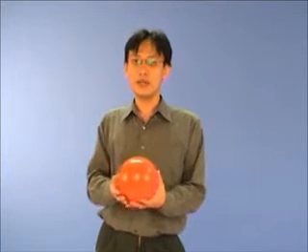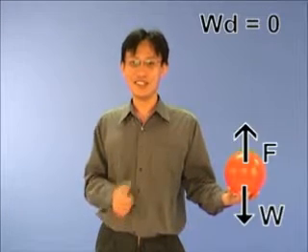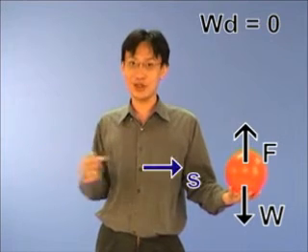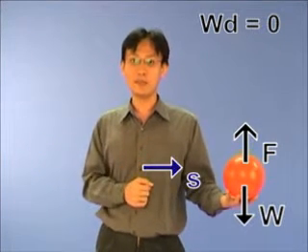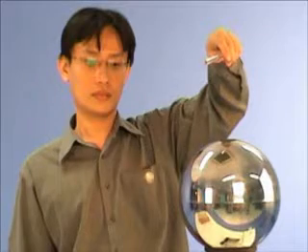As I move the ball across at a constant speed, is the work done positive or negative? If your answer is positive or negative, you are wrong because there is no work done. The force is upward, but the displacement is horizontal. The force and distance are perpendicular to each other, so there will be no work done.